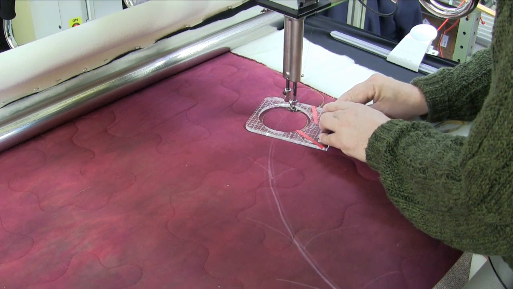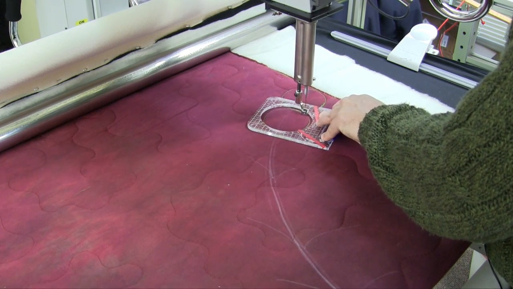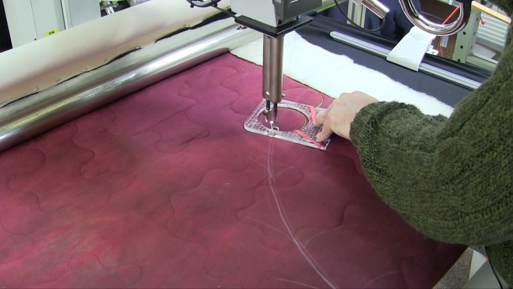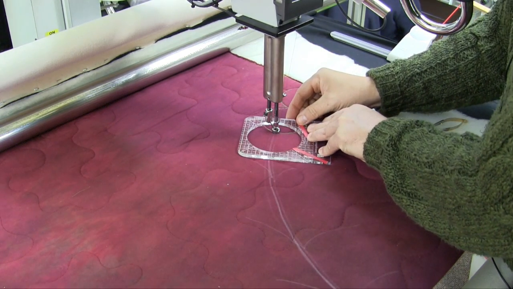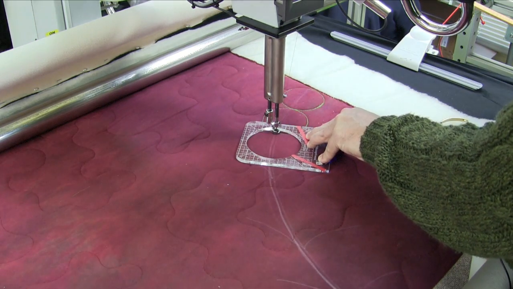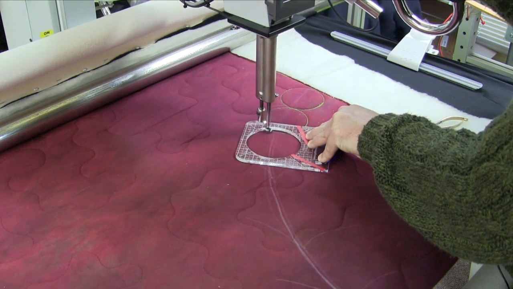So again, now we're down to this one. I reline my arrows up. I'm going to come back around. Slide my ruler. Continue that third circle. And I'm going to go about 4 or 5 circles and then switch sizes again.